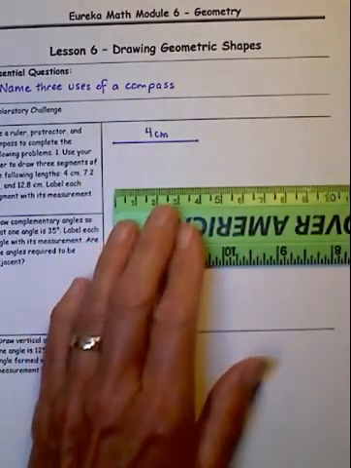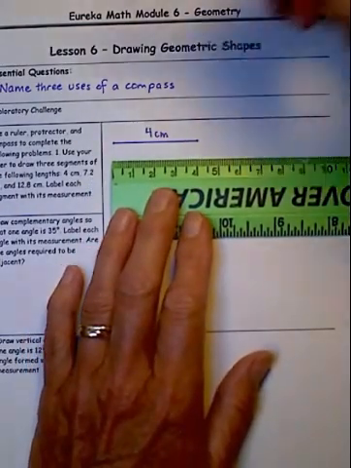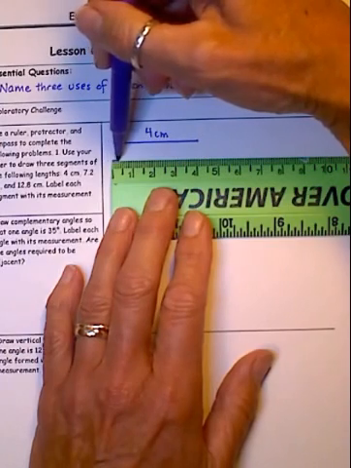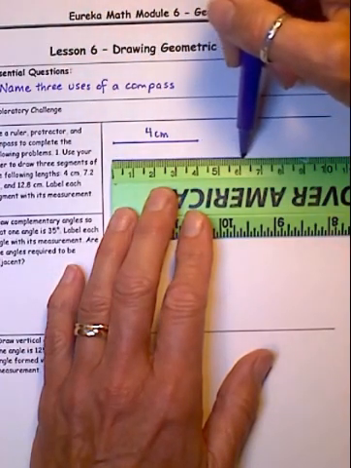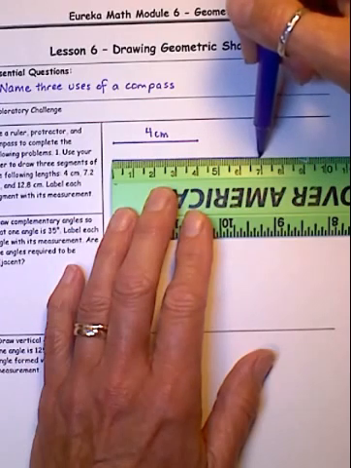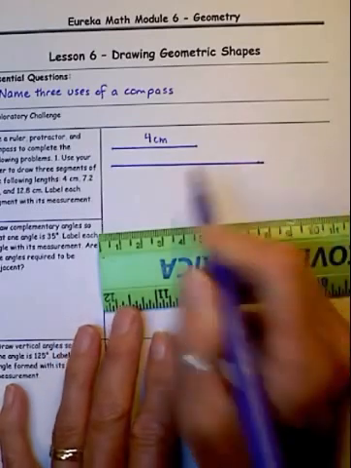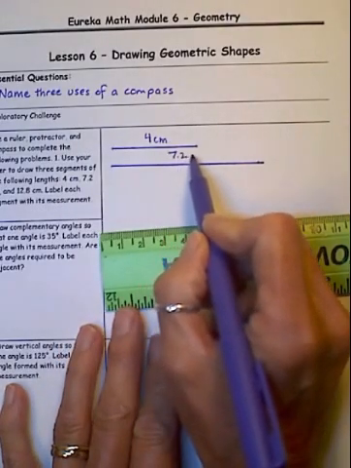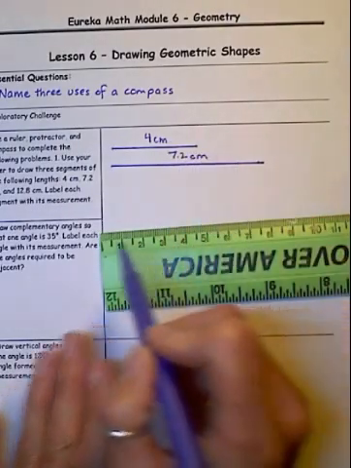Next we want 7.2. Again, I'm going to go back to 0, 1, 2, 3, 4, 5, 6, 7, and each millimeter is 1/10 of a centimeter. So there's 7.1, 7.2. So we have a 7.2 centimeter segment.